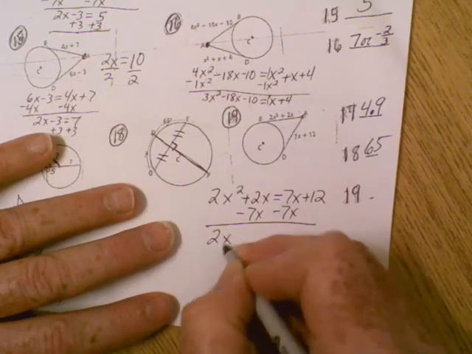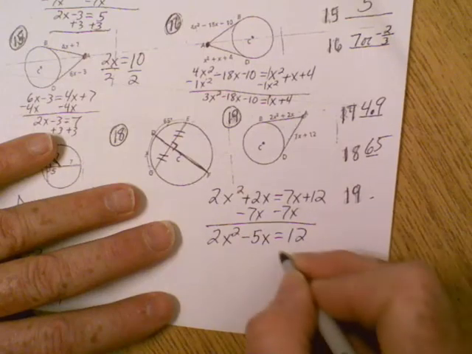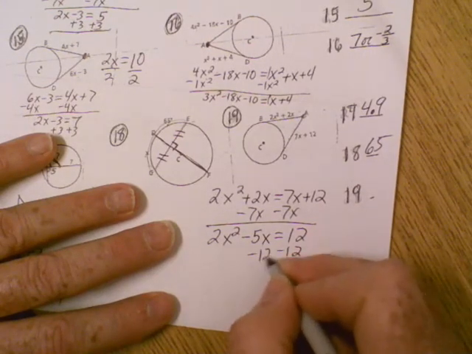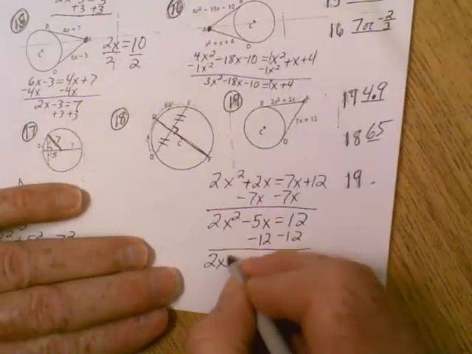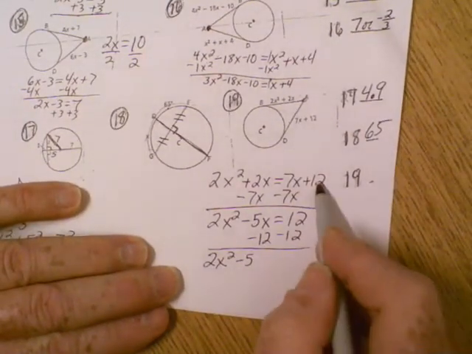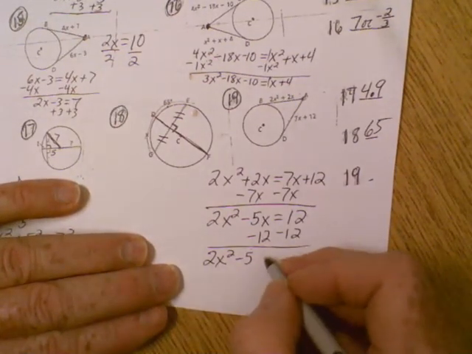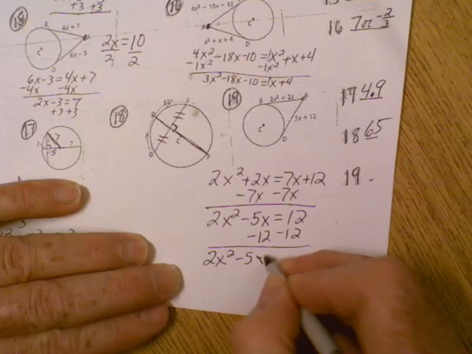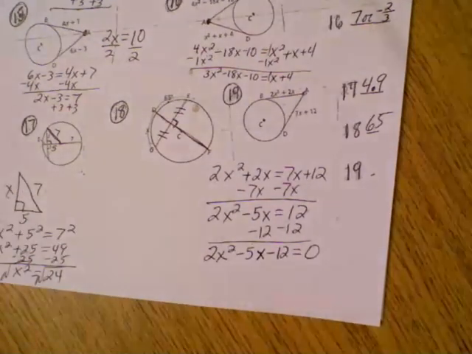You end up with 2x squared minus 5x equals 12. Subtract 12. And I'm doing all this out. Usually I would not by this time of the year, because when you move something from one side to the other, it just changes the sign of it. You've got to pick up on that to make some of this stuff shorter for yourself so you don't have so much work to do. We end up with that.